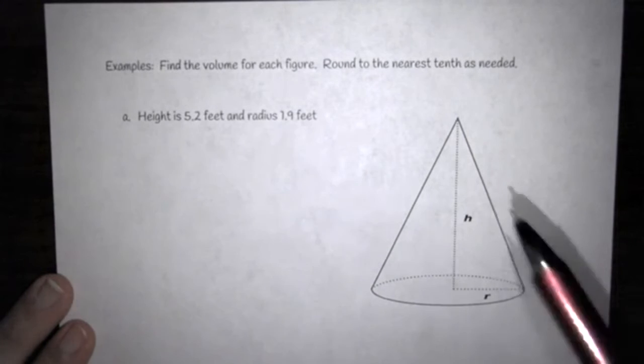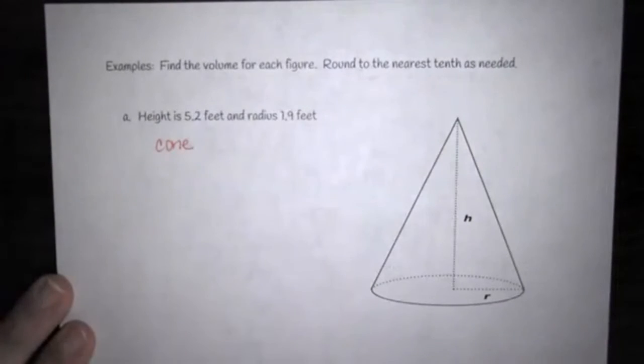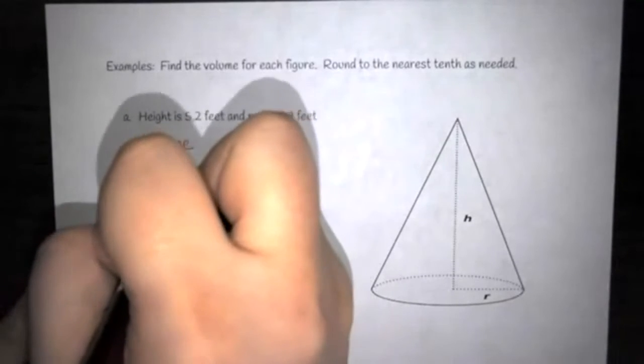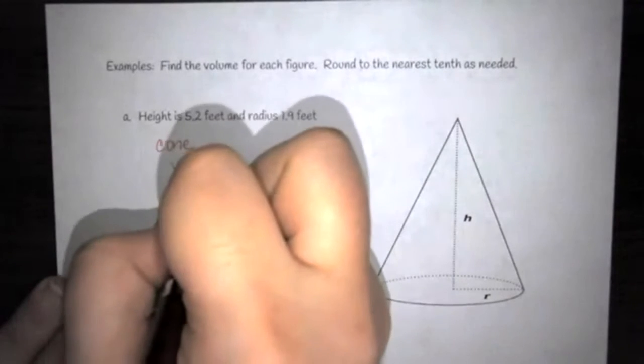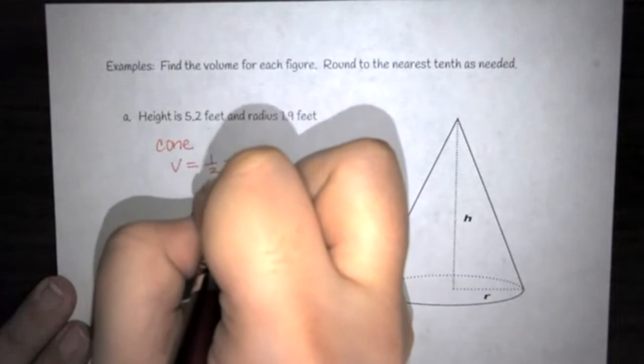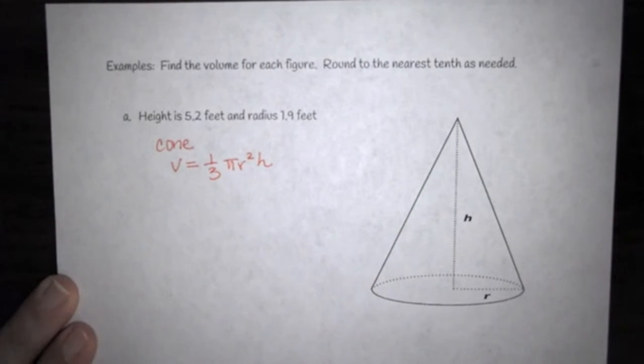So this is a cone. The first thing you need to do is recognize the shape that you have. In doing so, that is going to allow you to remember your volume equation, which for a cone is 1/3 pi r squared height.